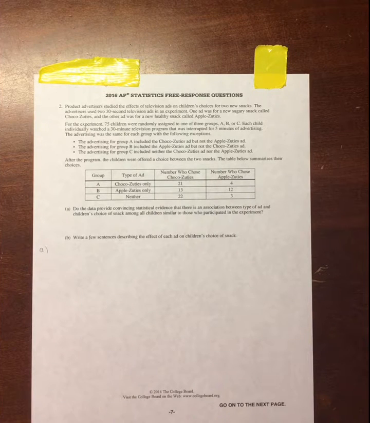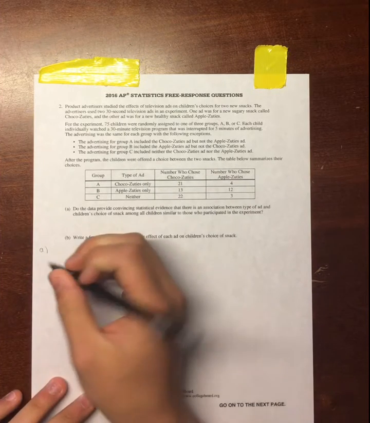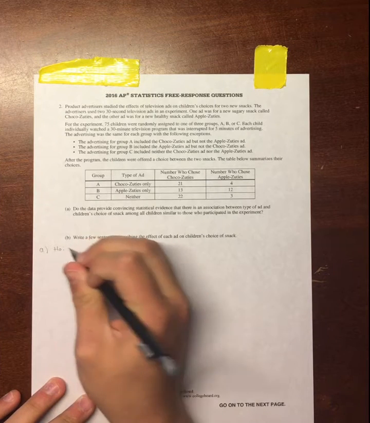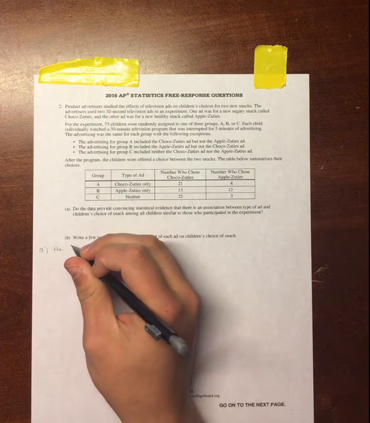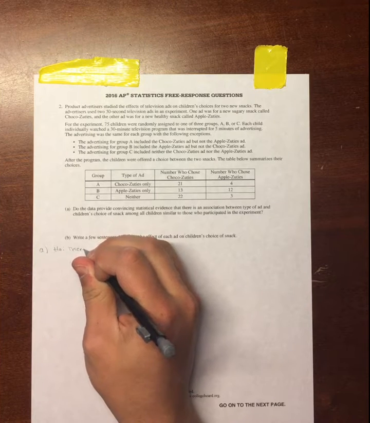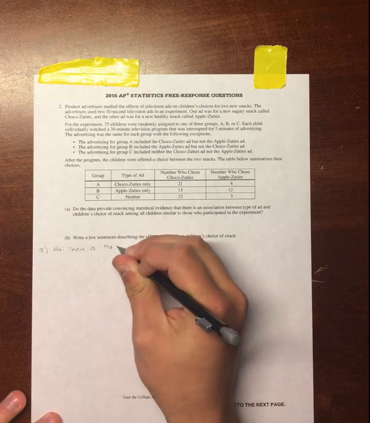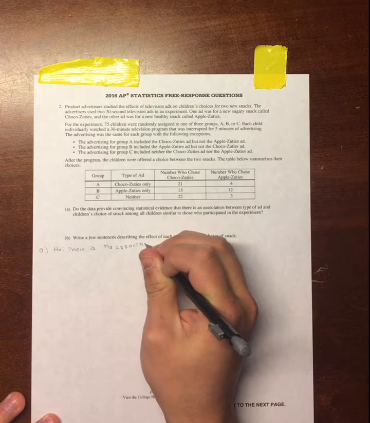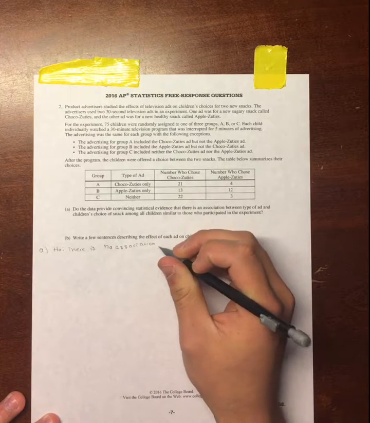First, we have to create a null hypothesis. The null hypothesis is that there is no association between type of ad and children's choice of snack.